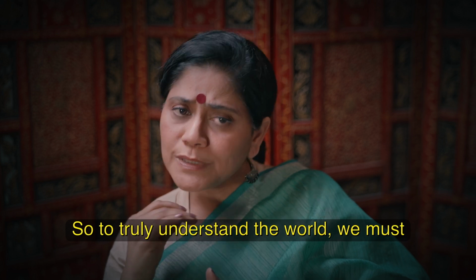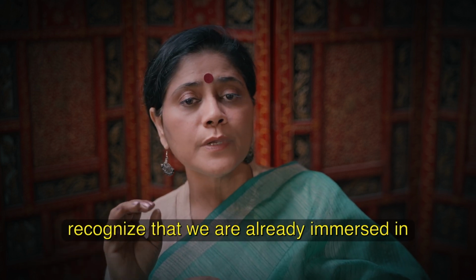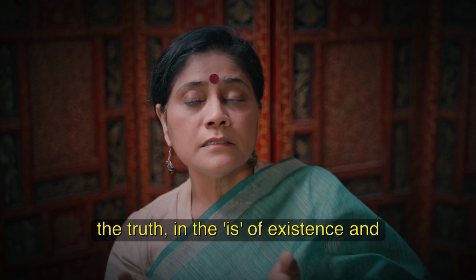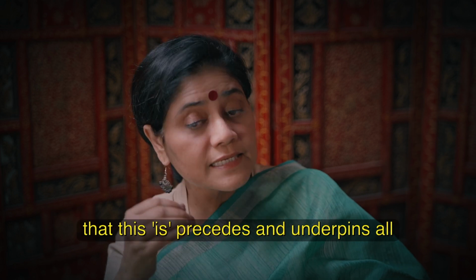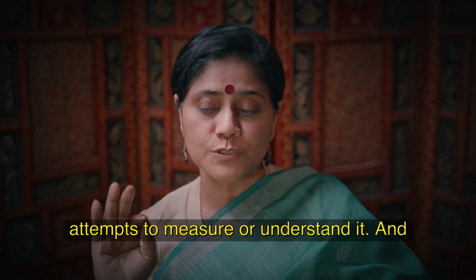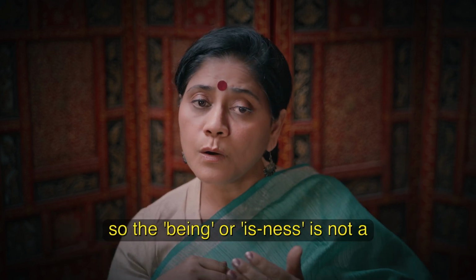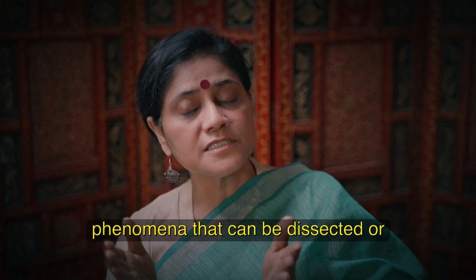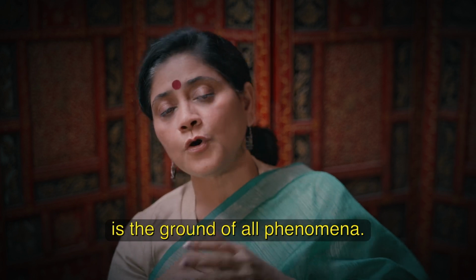So, to truly understand the world, we must recognize that we are already immersed in the truth, in the is of existence, and that this is precedes and underpins all attempts to measure or understand it. And so the being or isness is not a phenomenon that can be dissected or understood through measurement because it is the ground of all phenomena.